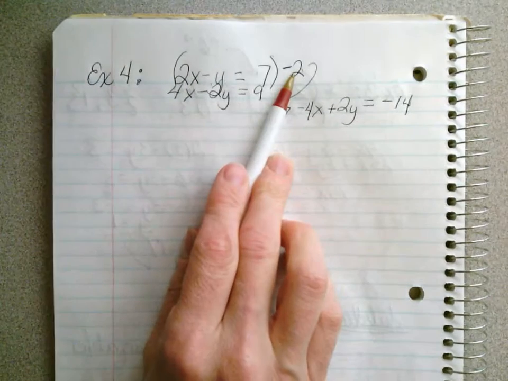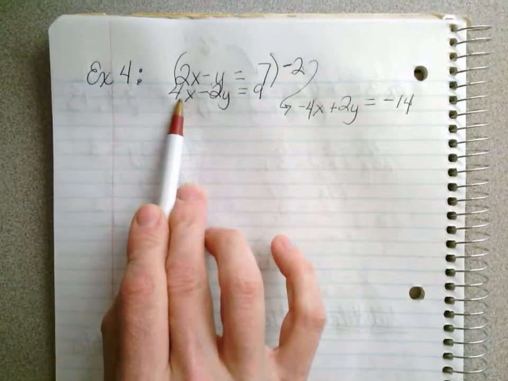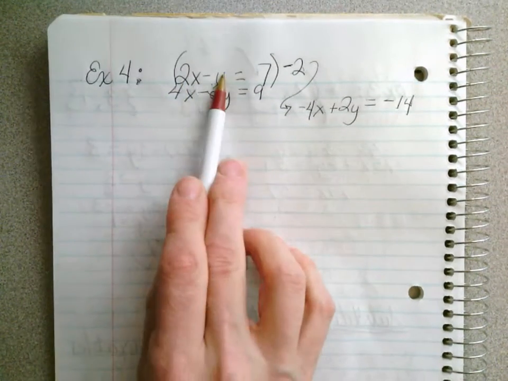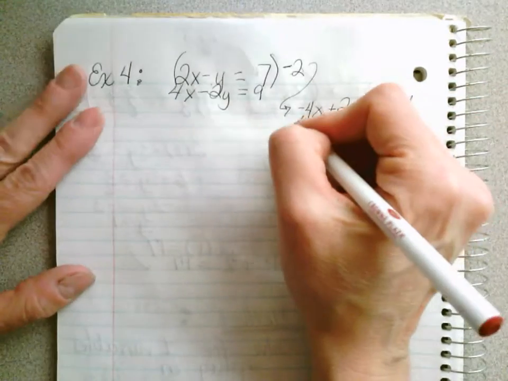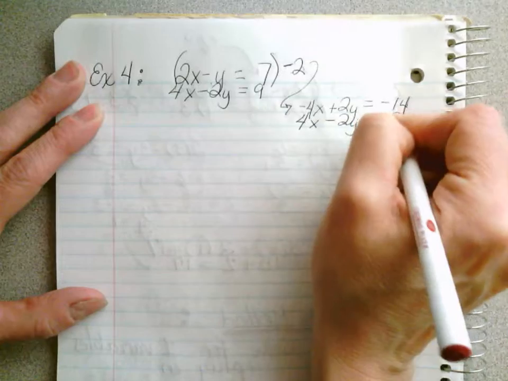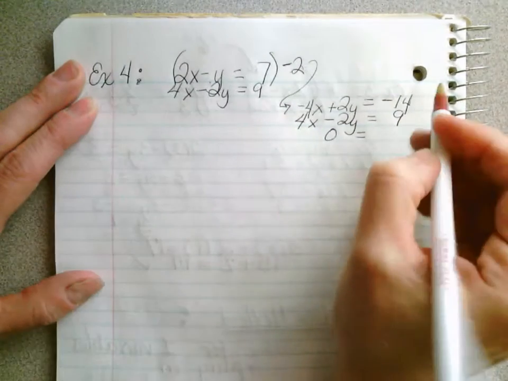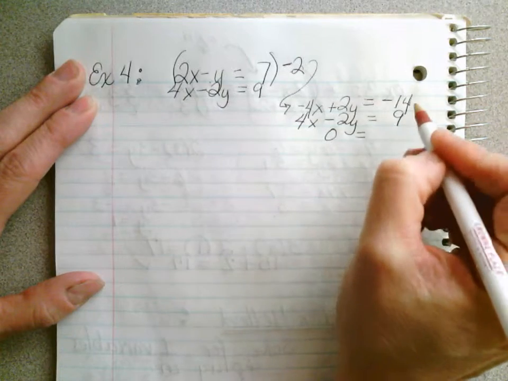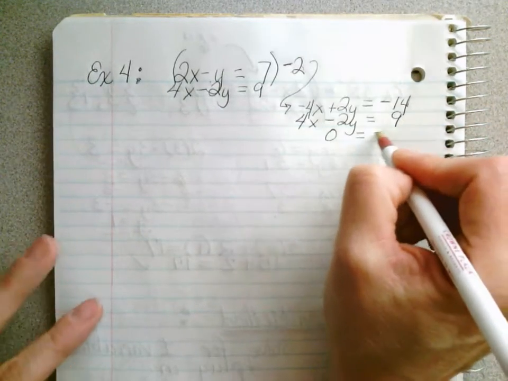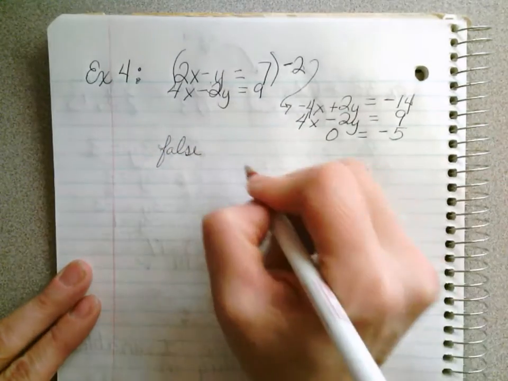I chose the negative 2 because that would cause this to be the opposite of this. Incidentally, it also causes the y's to cancel out. Look at this. Combining everything, 0 equals a 14 and a 9, negative 5. That's not true.